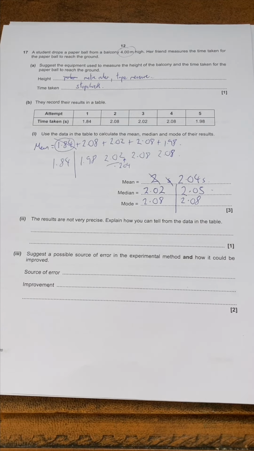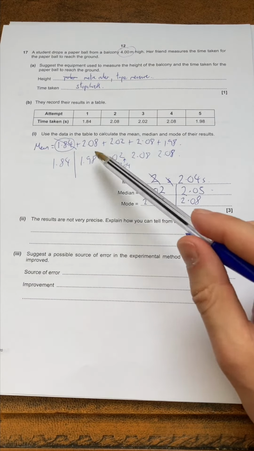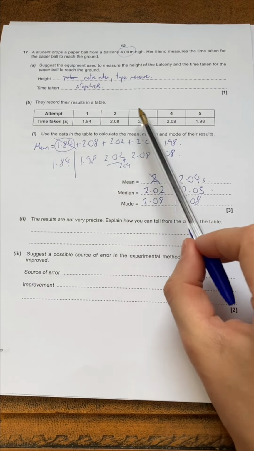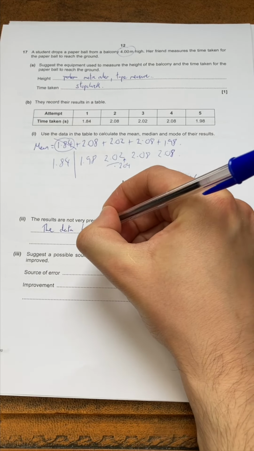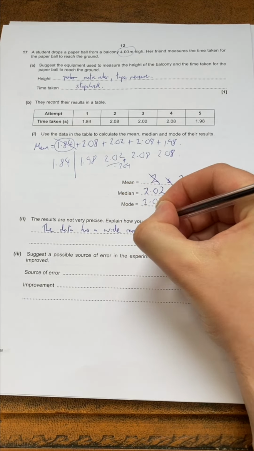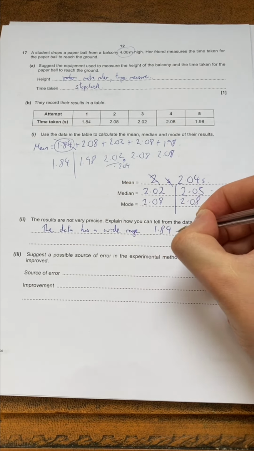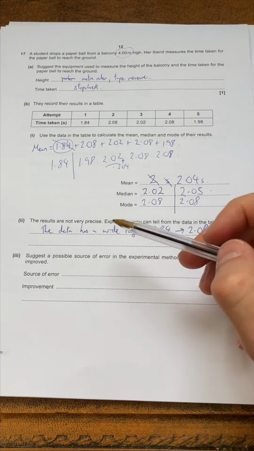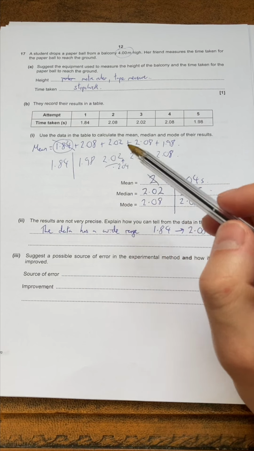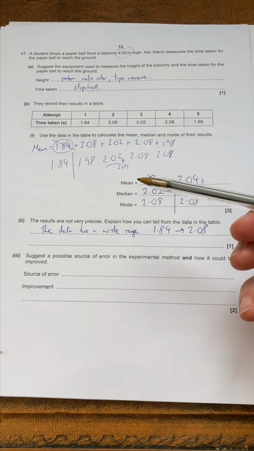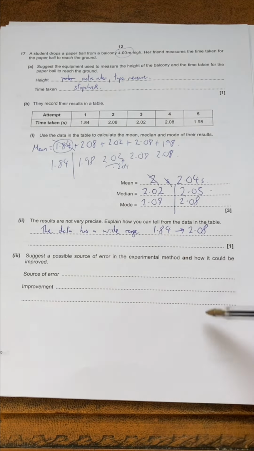Question 17b, part 2. The results are not very precise. Explain how you can tell from the data in the table. Well, we were talking quite a bit about this anomaly earlier. There's quite a spread of results, so that's going to be our answer here. The data has a wide range, so 1.84 all the way to 2.08. The mark scheme will also allow you to say that the results aren't particularly close together, but avoid saying that the results are not consistent, because this is quite an ambiguous term. So data has a wide range.